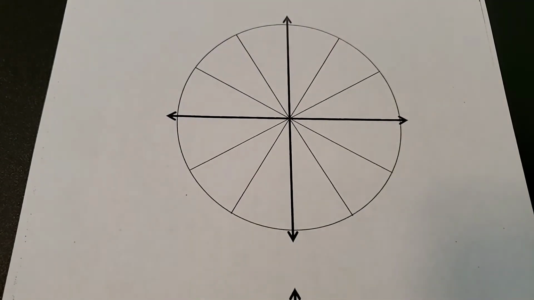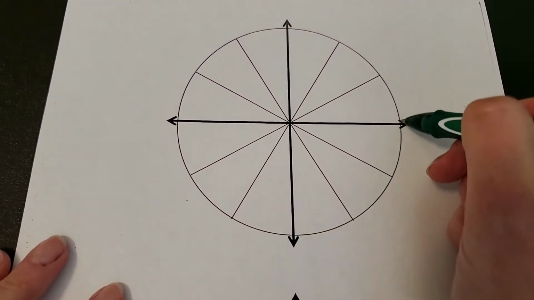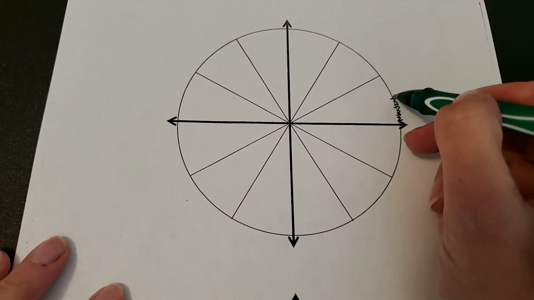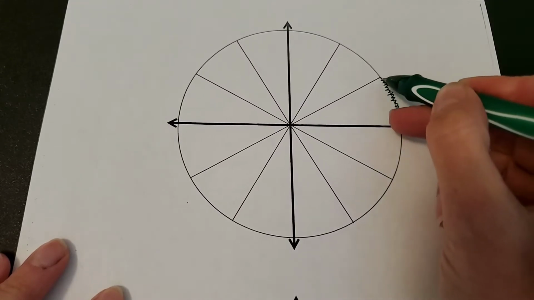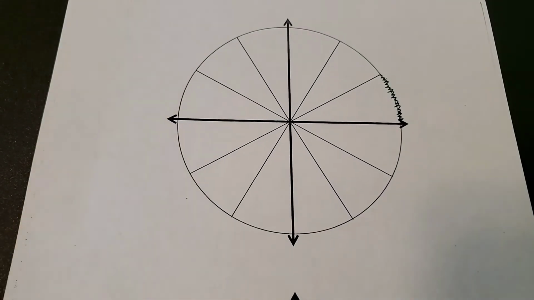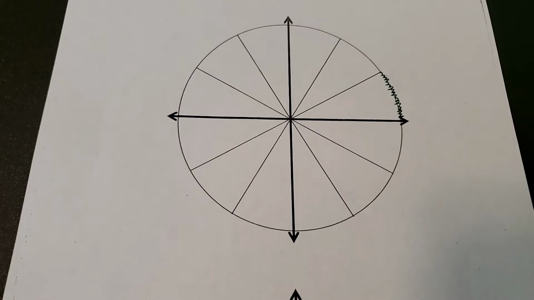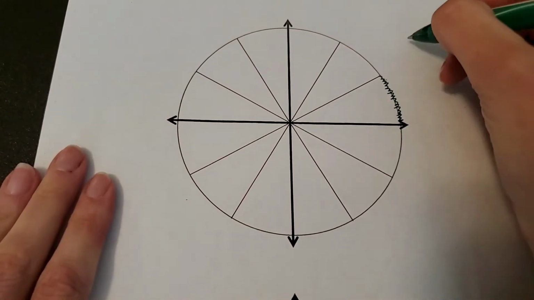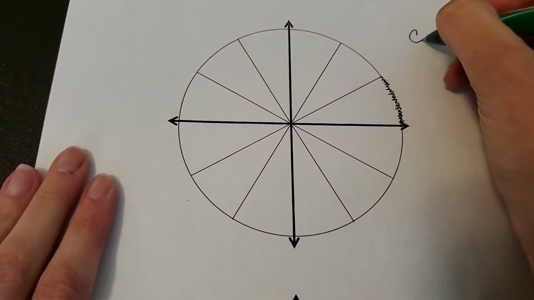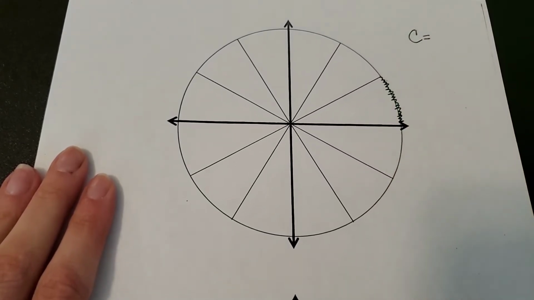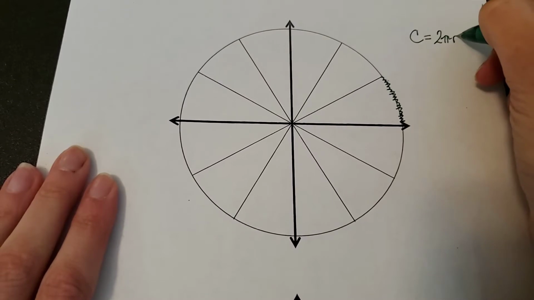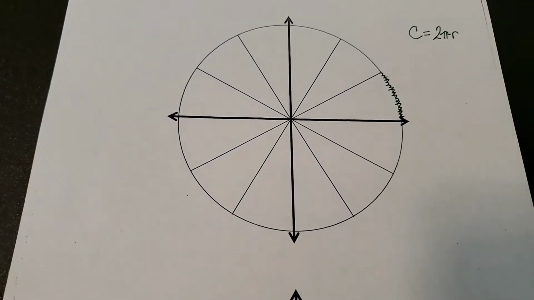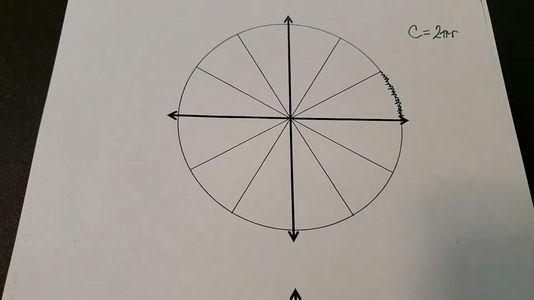So if we think about looking at an arc length, like that actual length, if we were walking along there, that's part of the entire circumference of a circle. So we need to go back to some geometry things and remember that circumference is equal to 2 times pi times the radius. And some of you are saying, well, I thought the circumference was pi times diameter.